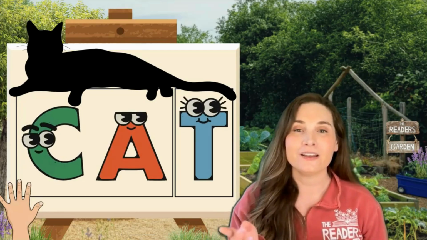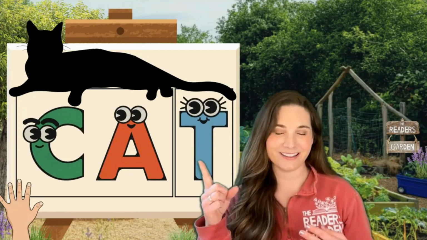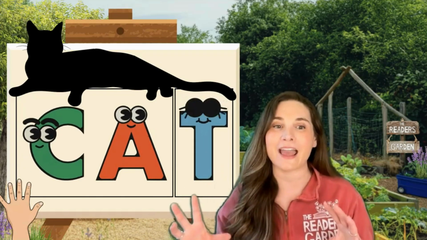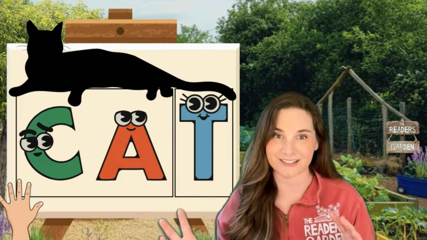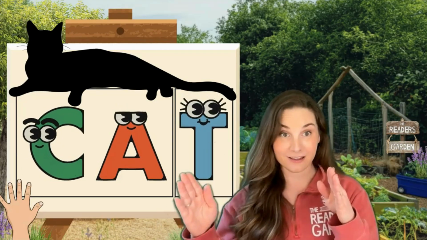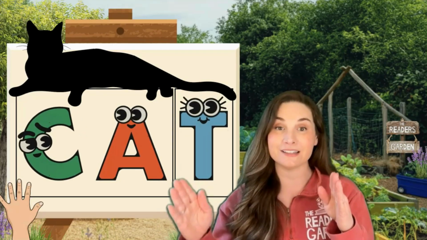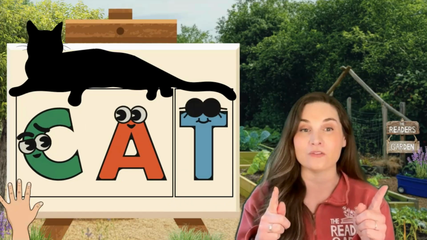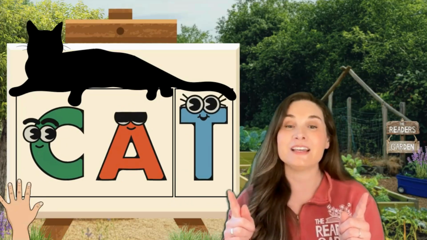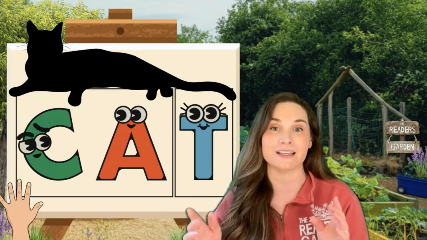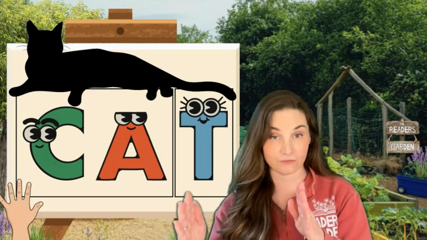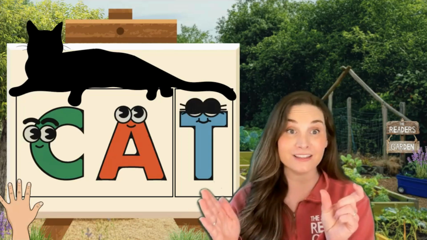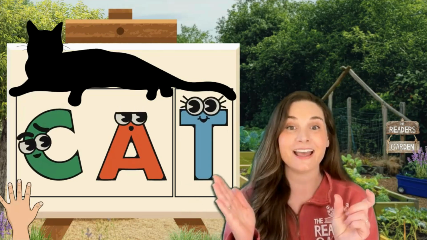Cat. Now, if you look above this word, there is a cat. And I want you to notice how that cat's body is positioned. The body of the cat is over the C and the A. And the tail of the cat is over the T. That's because it's often helpful when we're blending to blend that first chunk of letters first, the C and the A, cat, and then add on the T, cat.